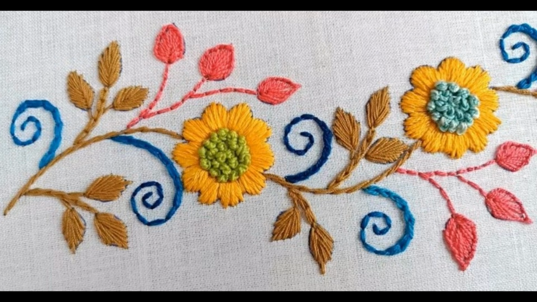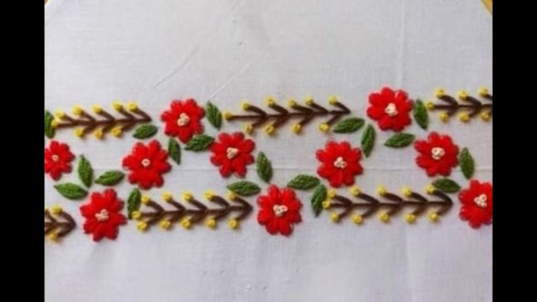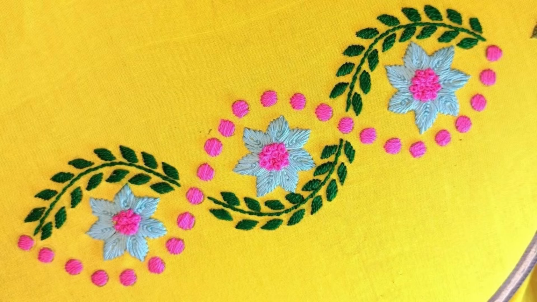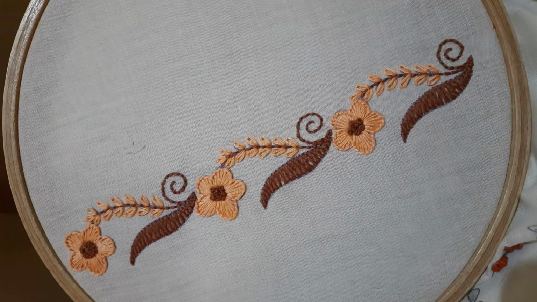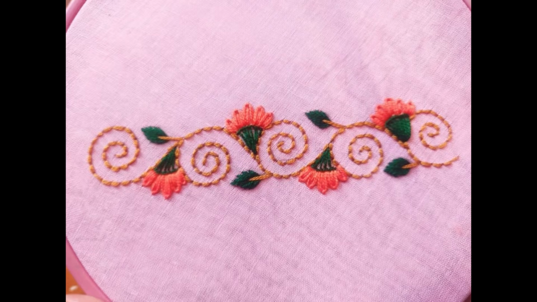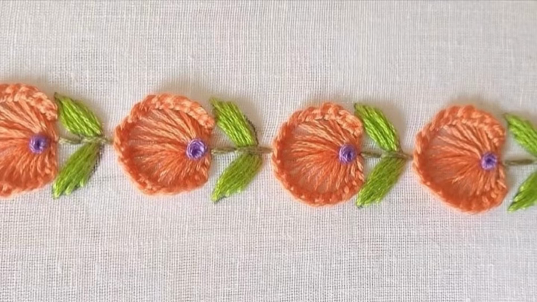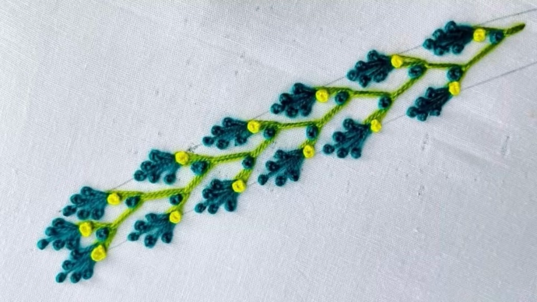So guys, now let's move back towards our main content. That is, which type of hand embroidery stitches, which type of hand embroidery thread, and which type of fabric could be used to embroider these patterns? So the answer to this question is any type of thread, any type of fabric, any type of fabric color. You can also use what I have already told you or guided you in my previous videos.